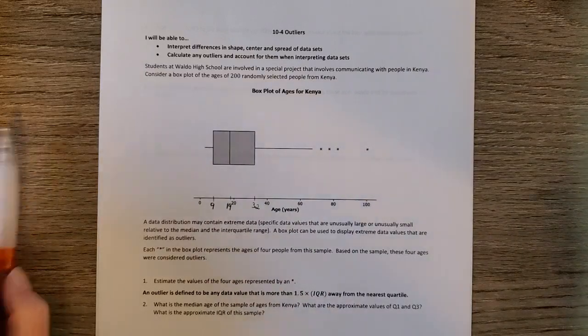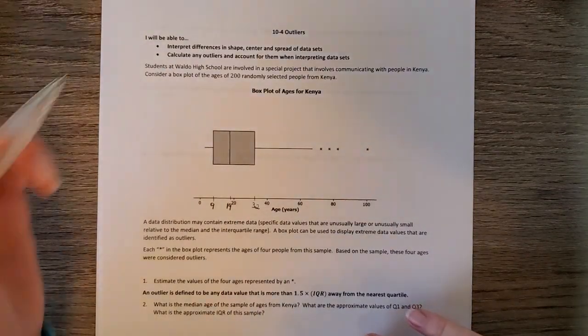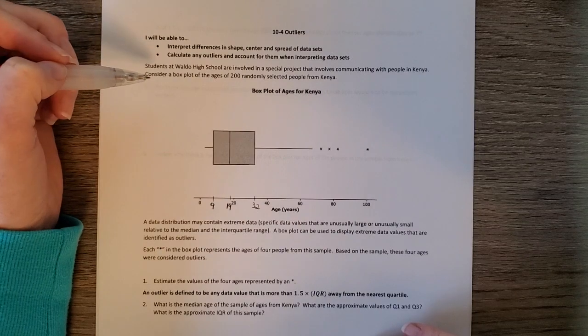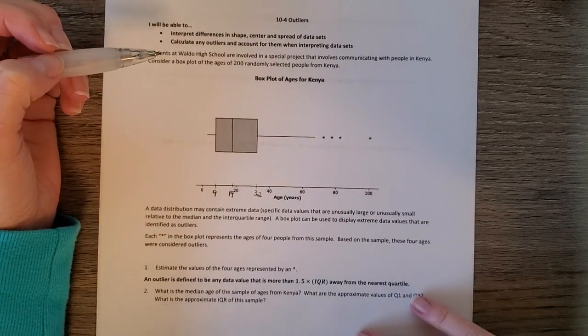Okay, 10-4 outliers. So we're going to talk about data points that are far away from the rest of the data. Students at Waldo High School are involved in a special project that involves communicating with people in Kenya. Consider the box plot of the ages of 200 randomly selected people from Kenya. So here's the box plot.